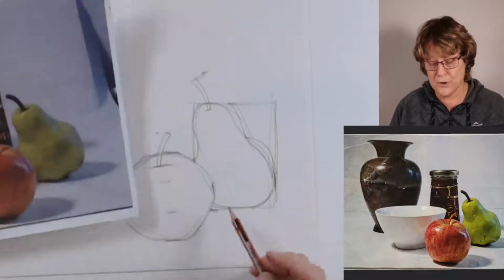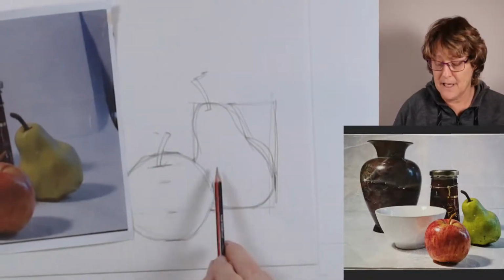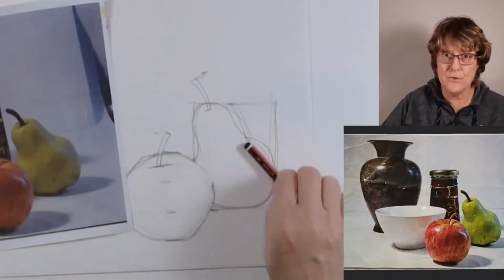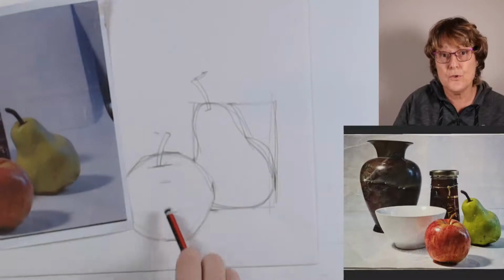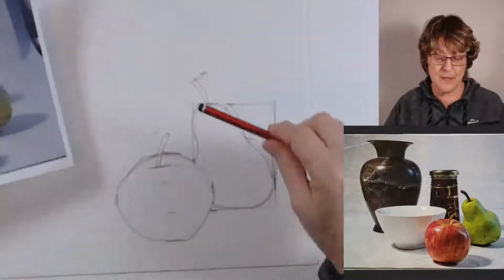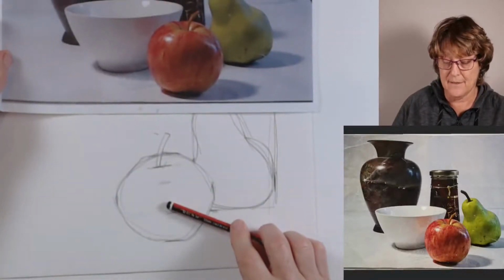So what I wanted to show you was that I measured the pear against the apple, not necessarily against itself. You can do that, but the more you use your first measurement, the better everything will be, because everything else will relate to the first thing that you measured.